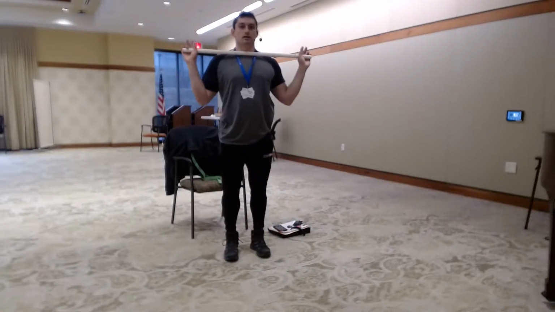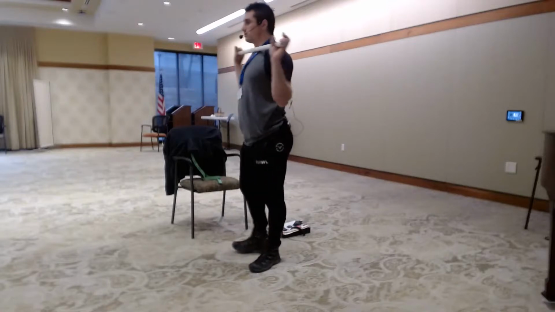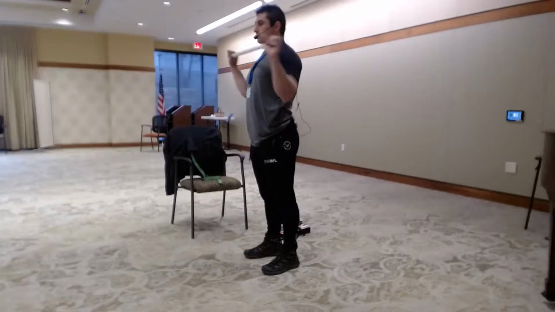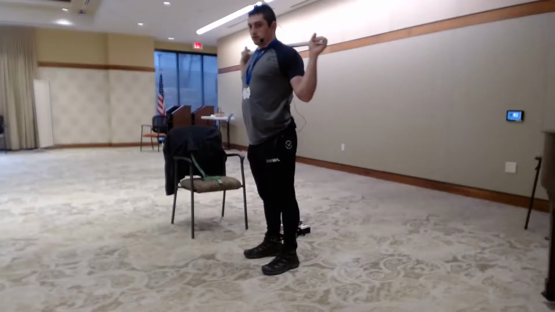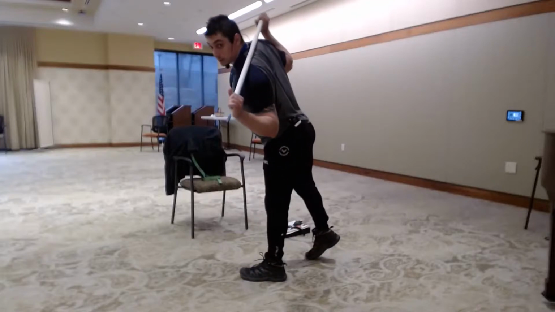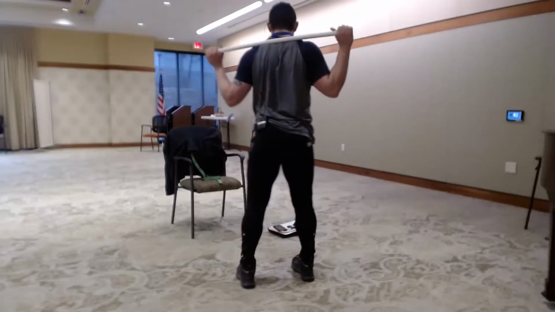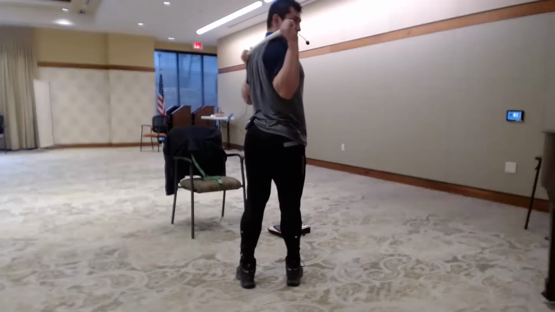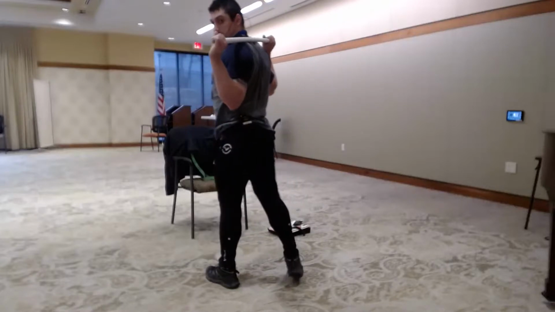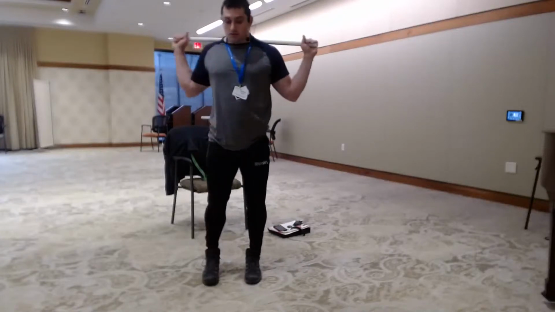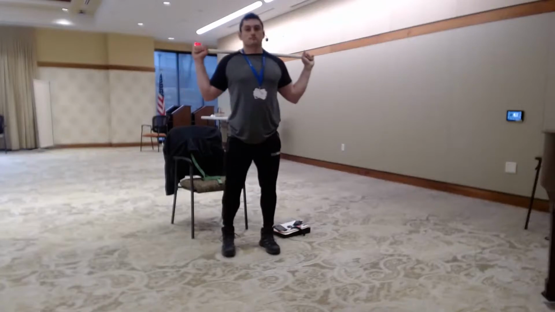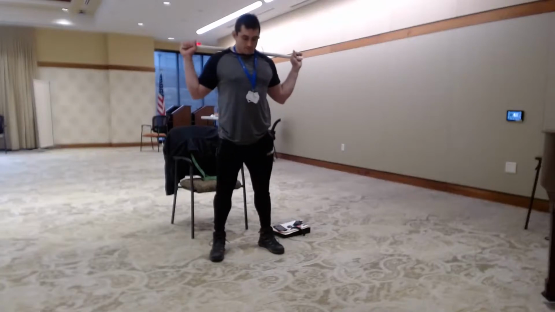PVC is either just touching the clavicle, elbows are pointed down, we can have the PVC just on top of the upper back, just like so. Pretty good? Just like that. Now, we're in this position. Feet are going to be shoulder width apart.